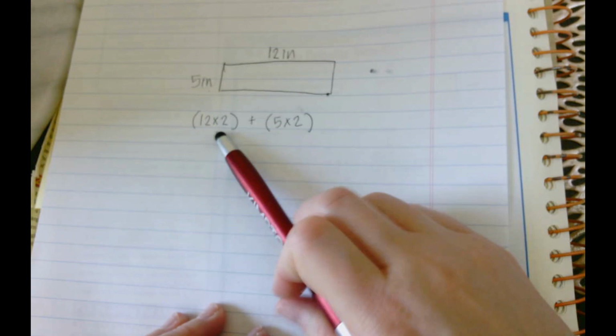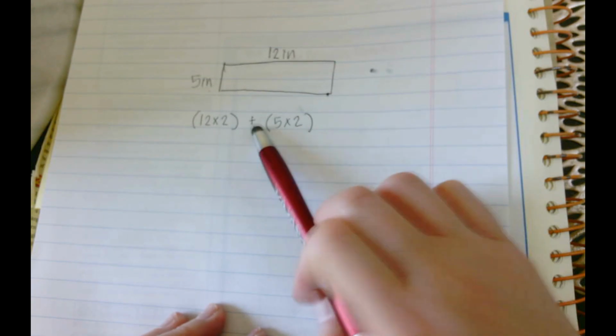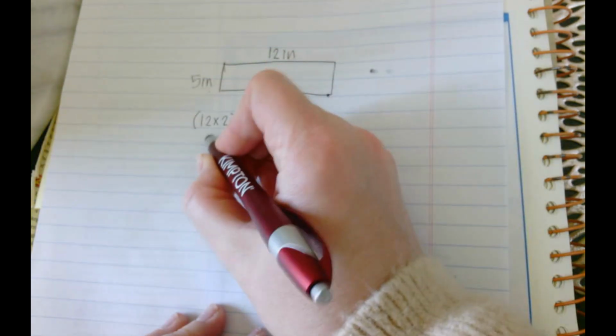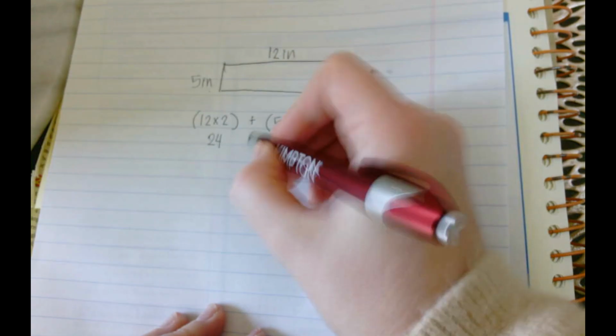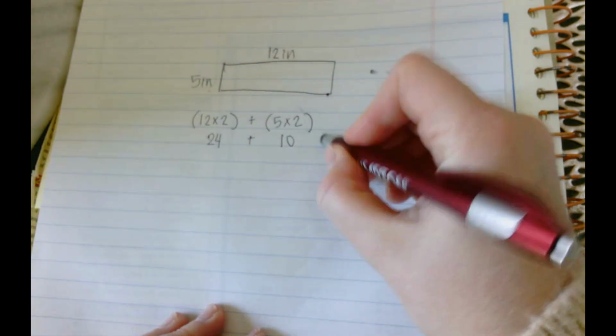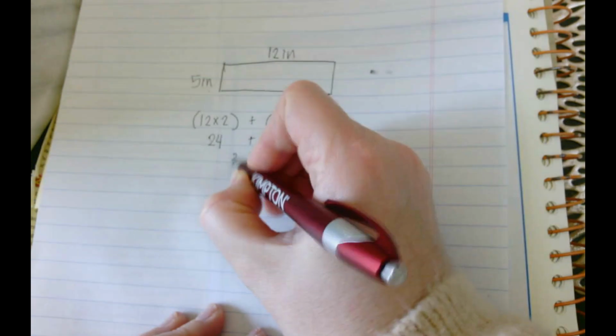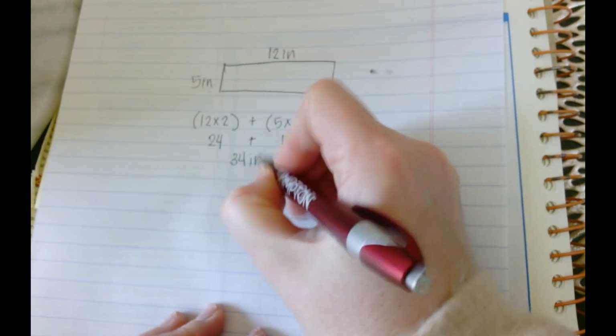Hopefully your work is looking like mine. I do want you to write it out. I'm putting everything in parentheses, and I'm doing the parentheses first before I add. 24, 5 times 2 is 10. My answer is 34 inches. That's the distance around that rectangle. Give yourself a pat on the back if you got that.